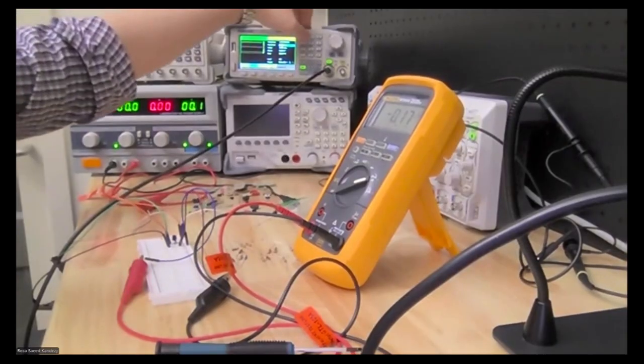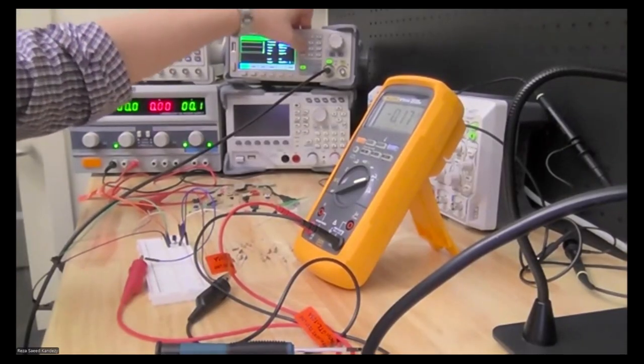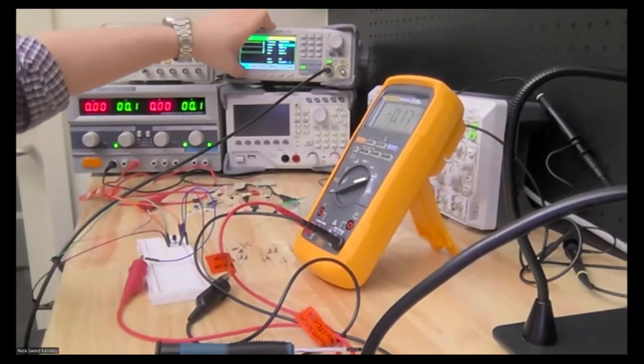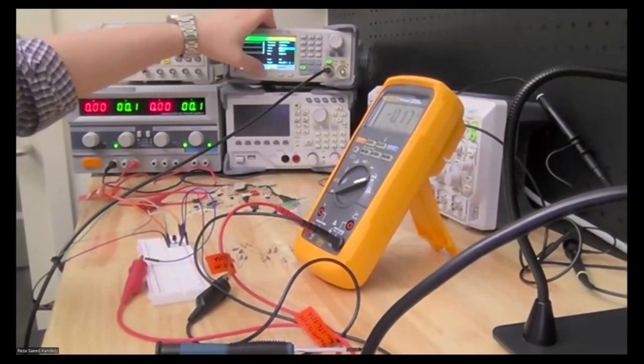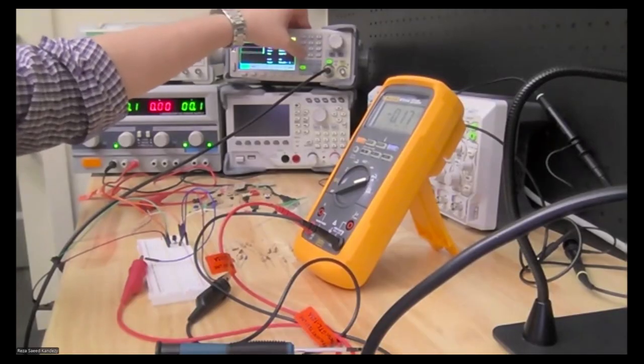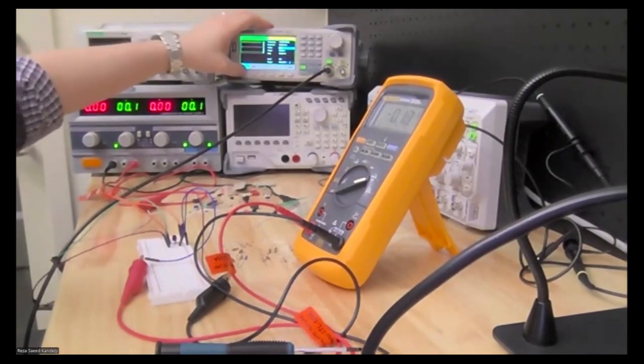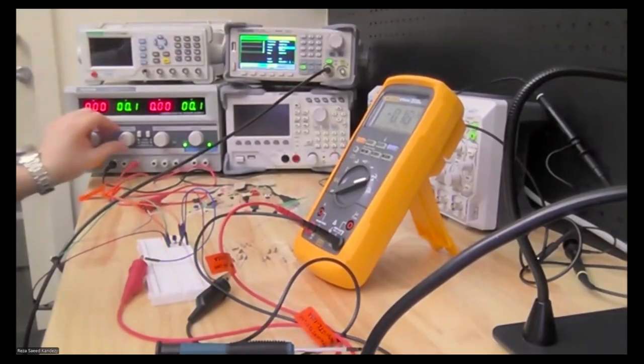Okay, amplitude goes to 2.1 volt, amp to amp. Offset means 1.05 DC. Okay, and now we are going to the 5 volt.